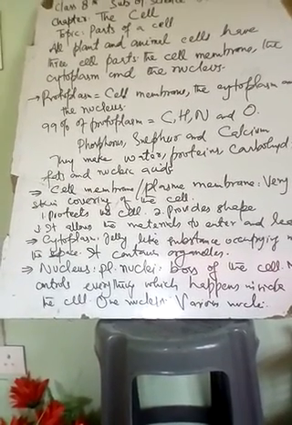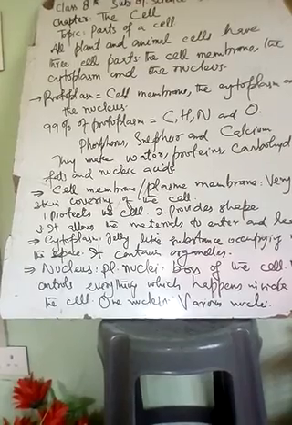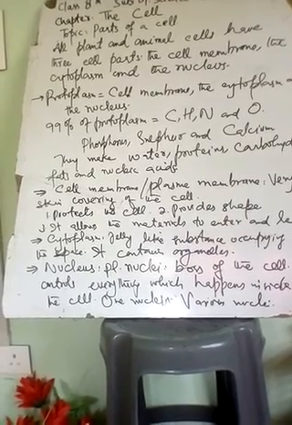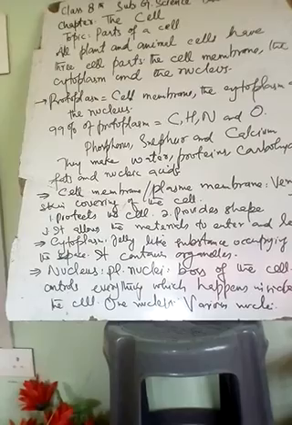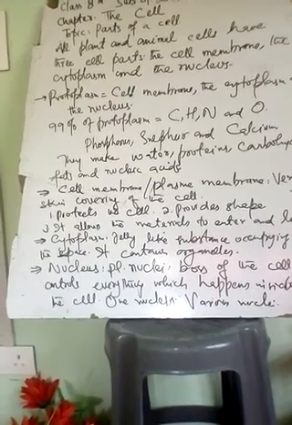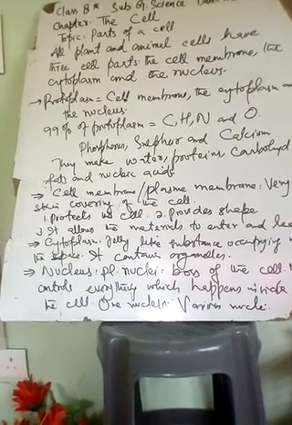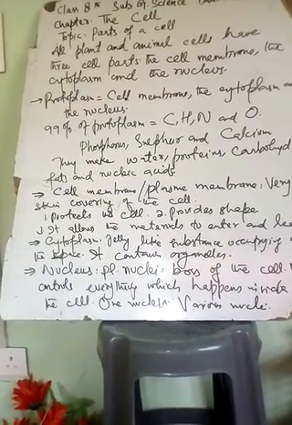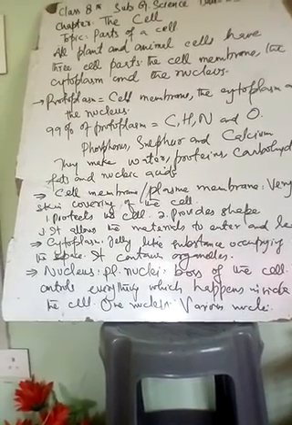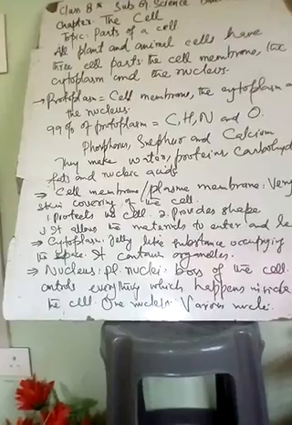The outermost covering layer of the nucleus is called the nuclear membrane. Like there is cell membrane, it is nuclear membrane. It has tiny holes which allow exchange of substances between the nucleoplasm and cytoplasm. तो जो न्यूक्लियस में जो जेली लाइक फ्लूइड होता है उसको न्यूक्लियोप्लाज्म बोलते हैं. Chromosomes and nucleoli are present in the nucleoplasm.